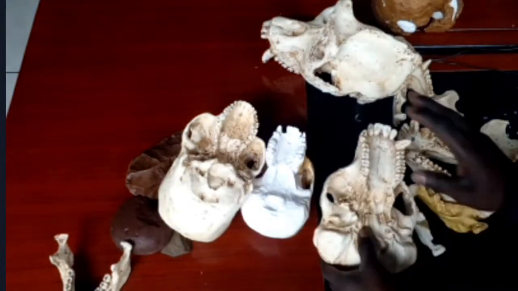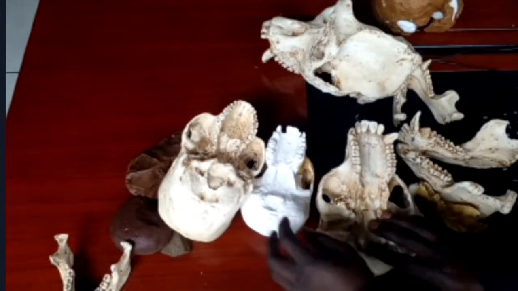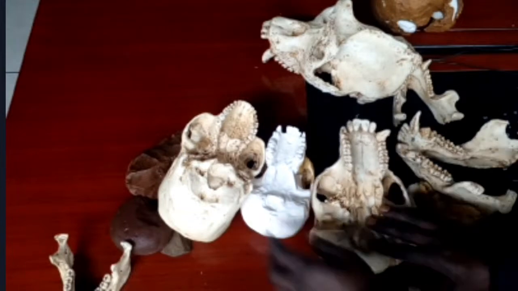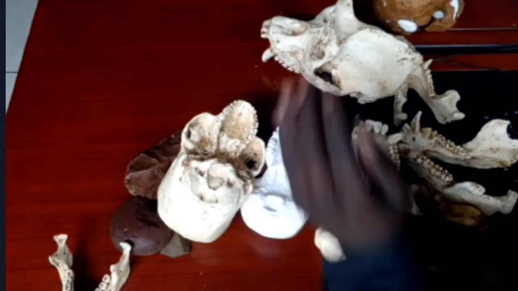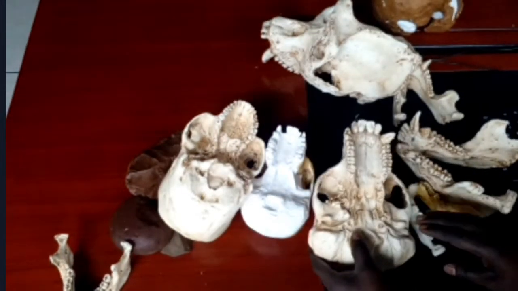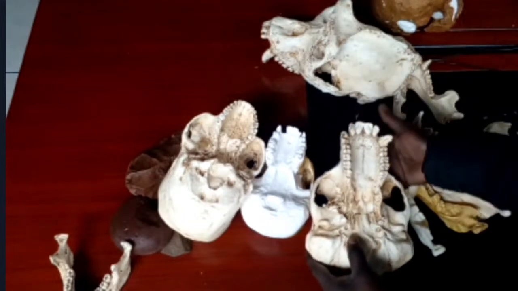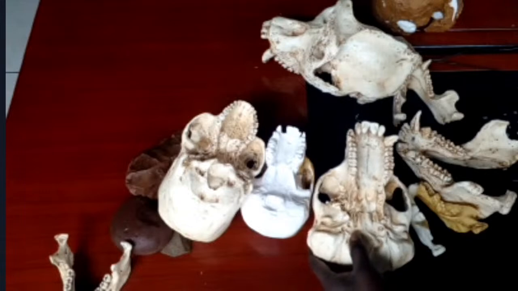So this is backward. This is a little bit of forward. It's not that forward compared to this, but now this one is more to the forward position. And then you can't talk about the sloping face because this is upside down. Yes, it's upside down.